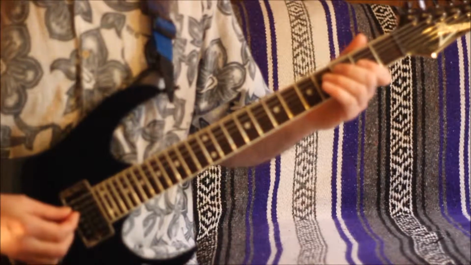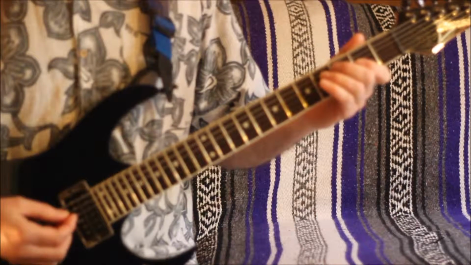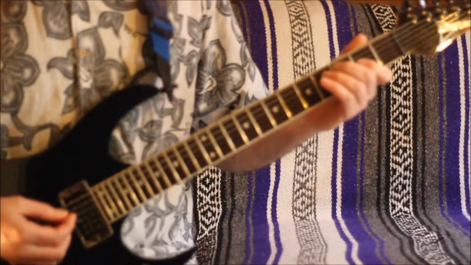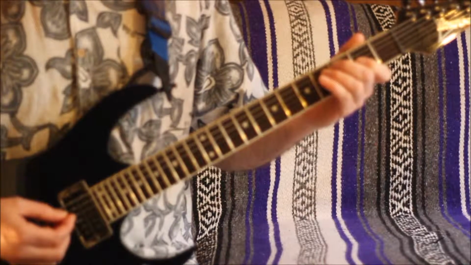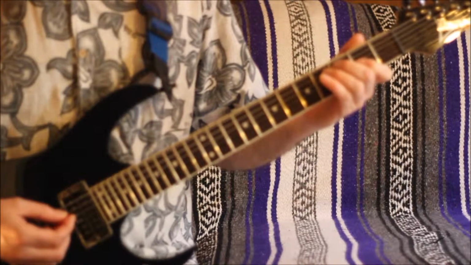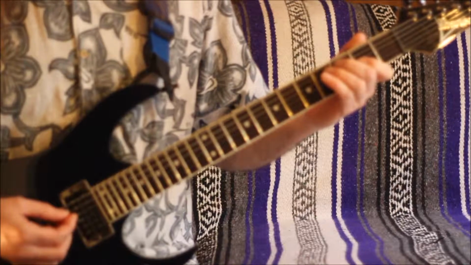There are 12 notes in music that repeat themselves. 7 of these notes are perfect or natural notes, meaning that they aren't sharps or flats. The musical alphabet is A, B, C, D, E, F, and G.